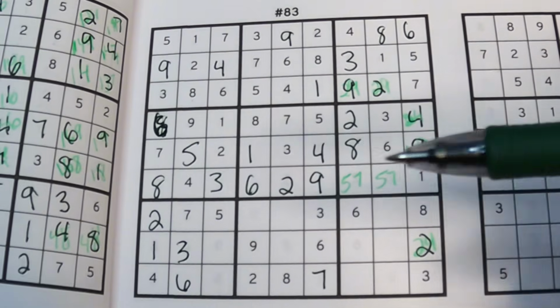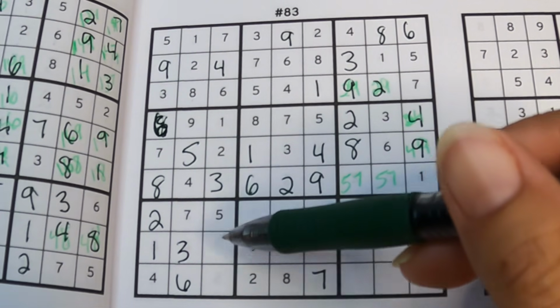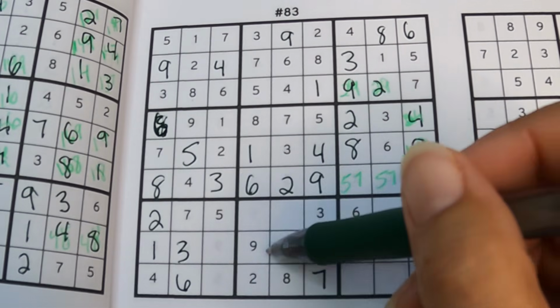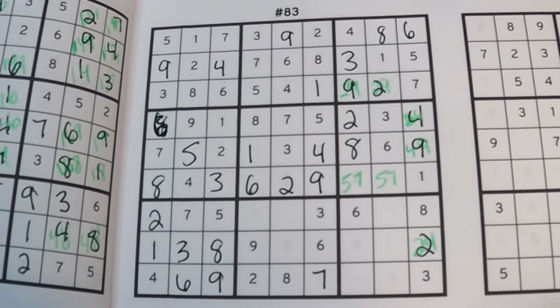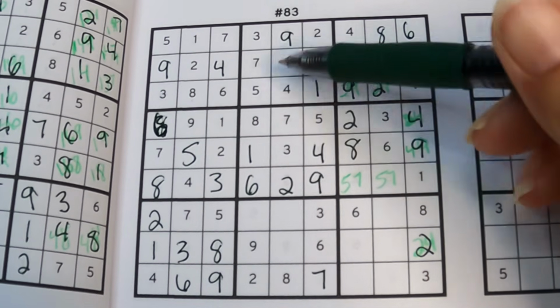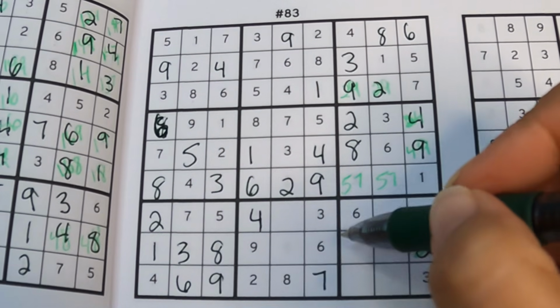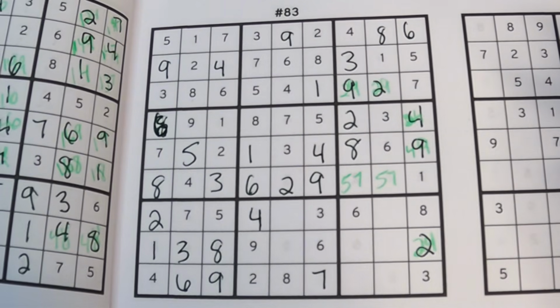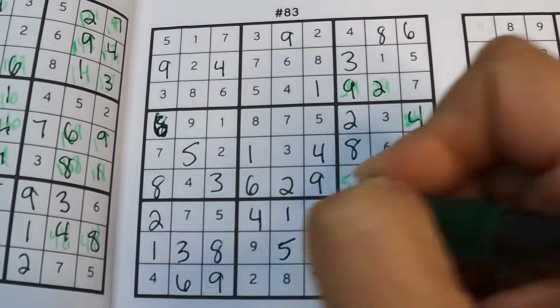For this box now, we're missing 8 and 9. We've got a 9 here, so 8, 9. For this column, we've got 1, 2, 3. We're missing a 4. For this box, we're missing 1 and 5. We've got a 5 here, so 1, 5.